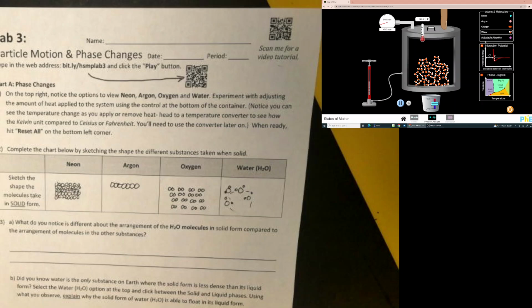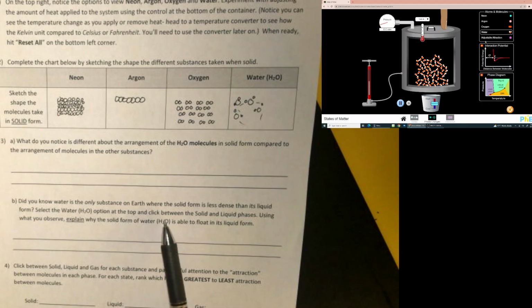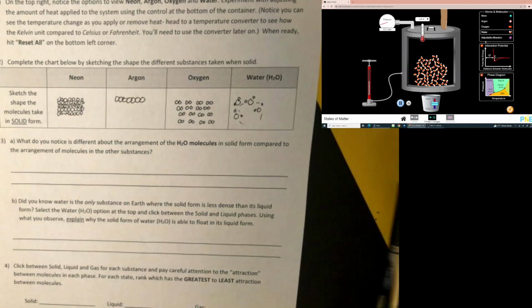Question B. Did you know water is the only substance on Earth where the solid form is less dense than its liquid form? Select the water option at the top and click between the solid and liquid phases. Using what you observe, explain why the solid form of water is able to float in the liquid form. Once again, here's our water in solid form, frozen. If we heat it up, we get it to be liquid. You can see that it definitely changes.